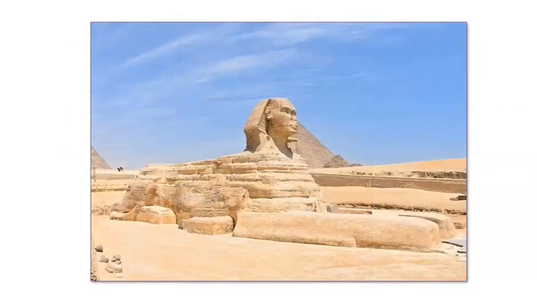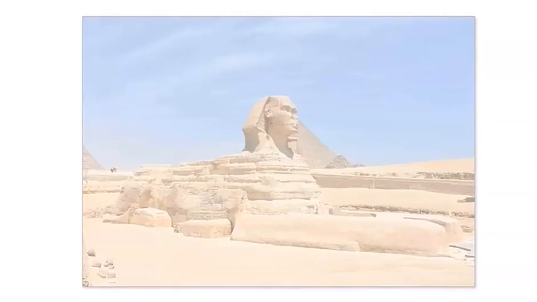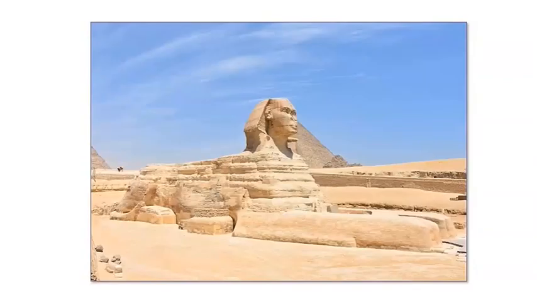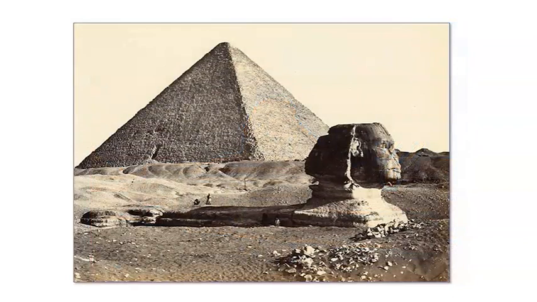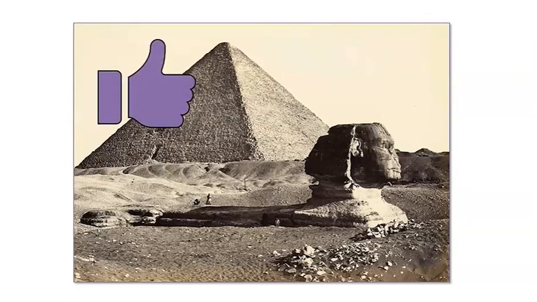Well, the book says that wind and sand chip at the Sphinx today. So the wind is moving sand around the Sphinx. Do you think the wind caused the Sphinx to get buried in the sand? Give me a thumbs up if you think the wind blew the sand onto the Sphinx.